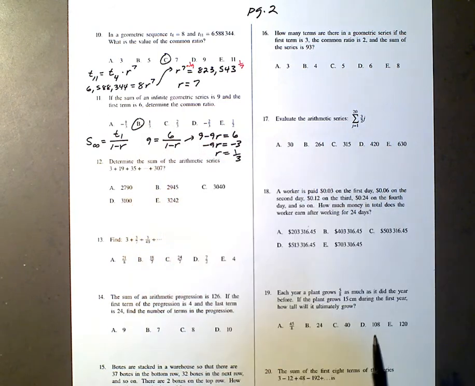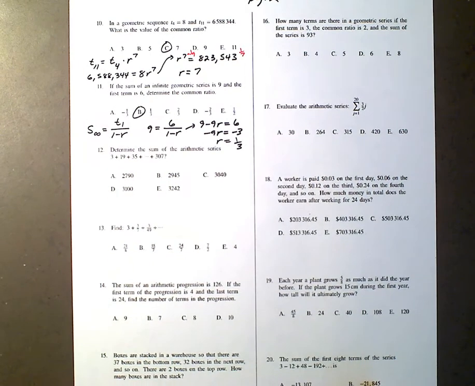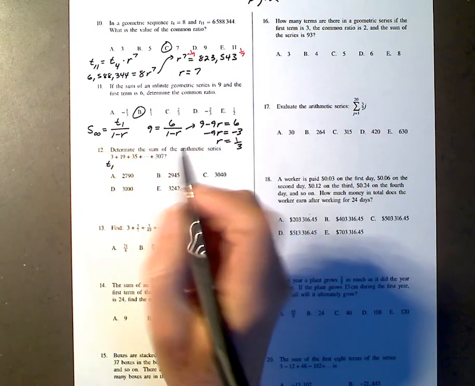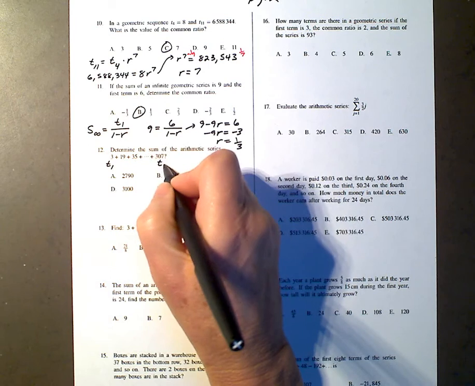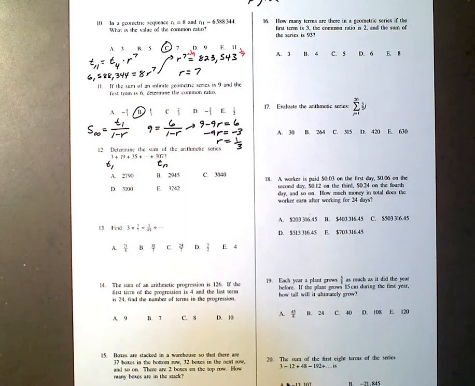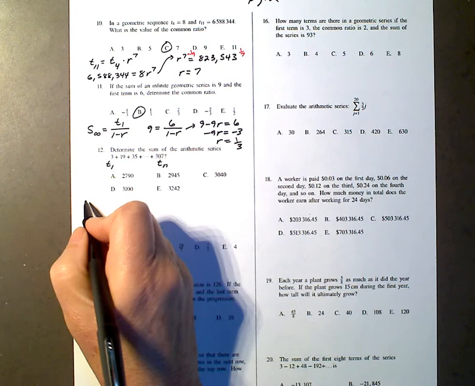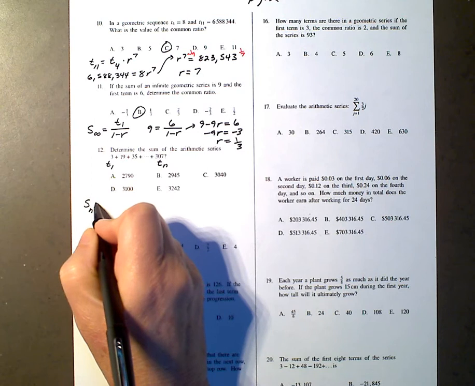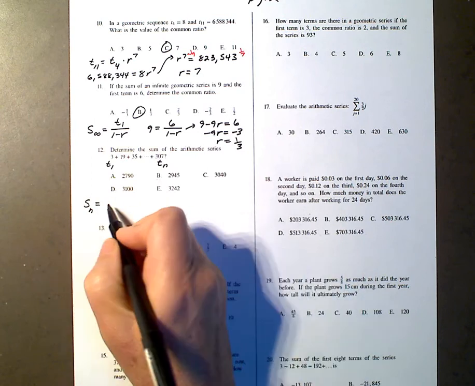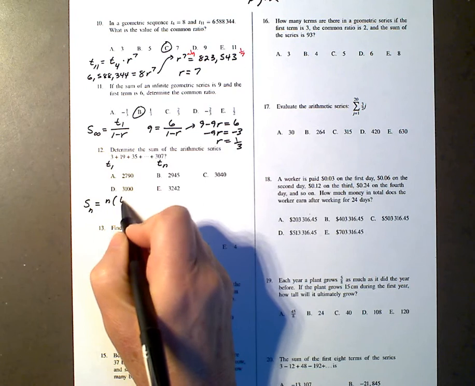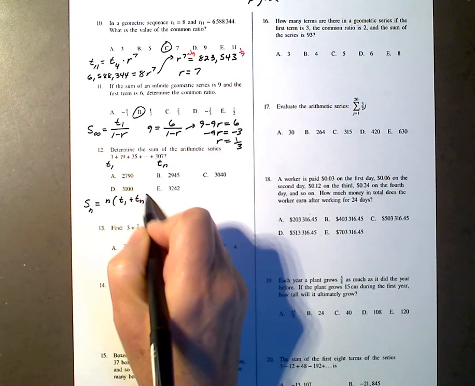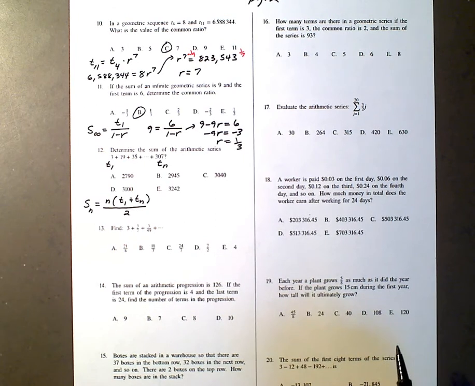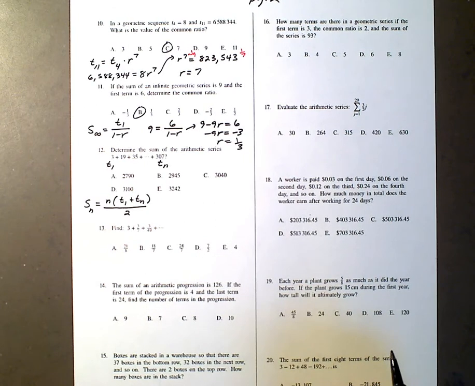Okay, number 12, I have to find the sum of this arithmetic series. I know the first term. I don't know the last term's number, and I don't know the number of terms as a result. I remember that the sum of an arithmetic series with n terms is n times the first term plus the last term, divided by 2. That's Gauss's formula. So in this case, I first have to find this last term.